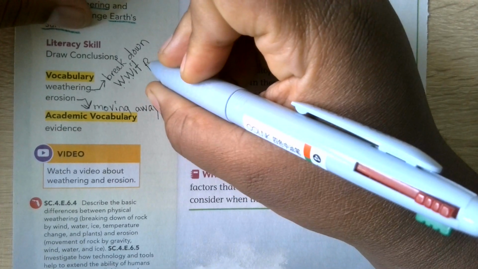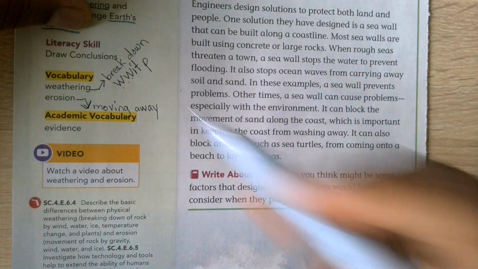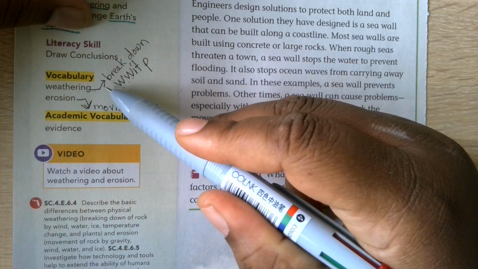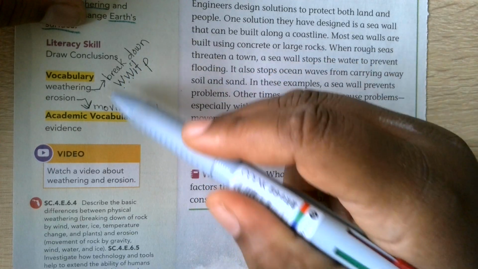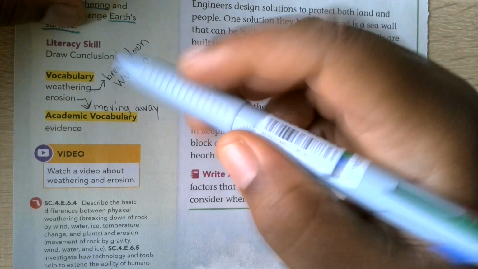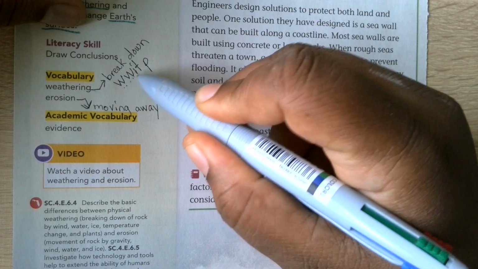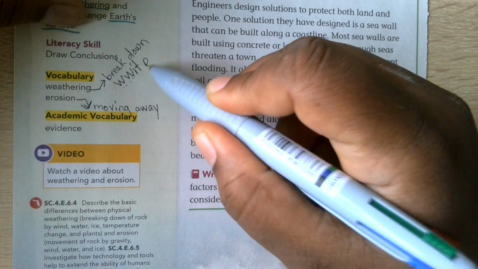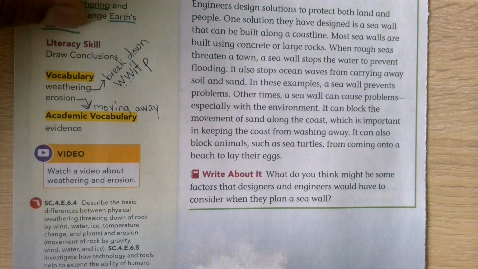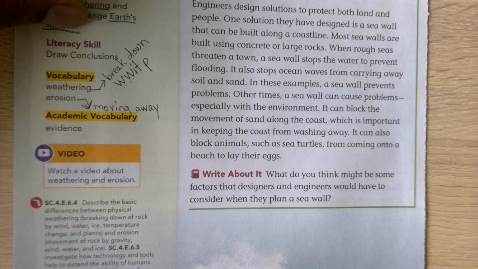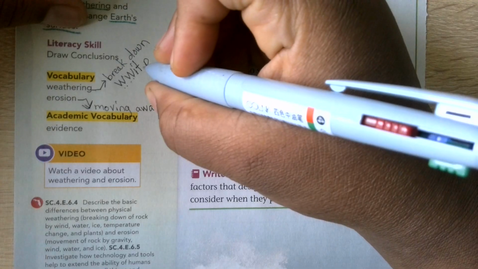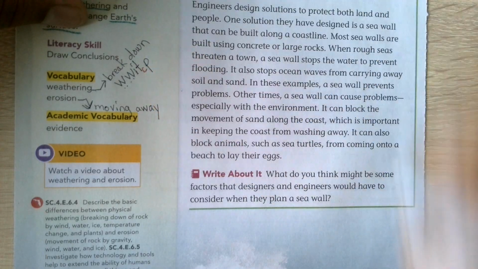W-W-I-T space P. Weathering is the breaking down of rock or something over time due to W-W-I-T. And in that space, I'm going to insert a little letter C next to the T.